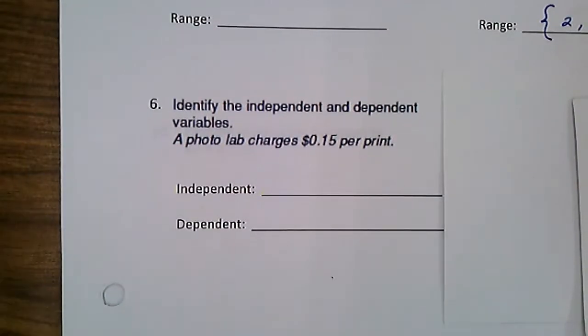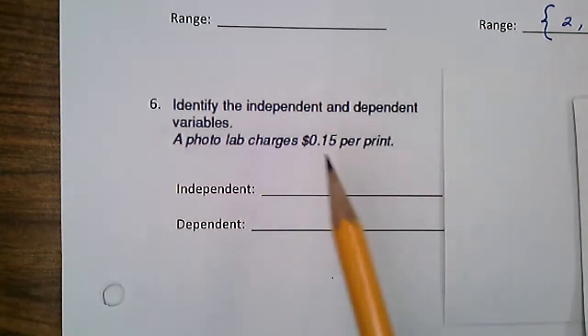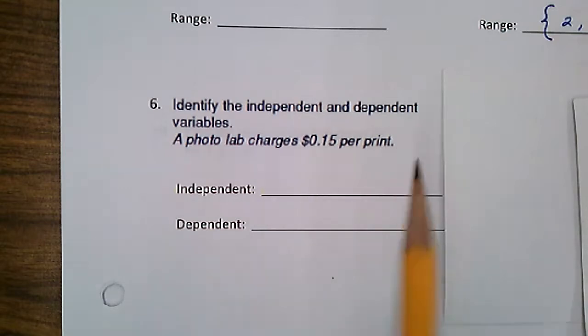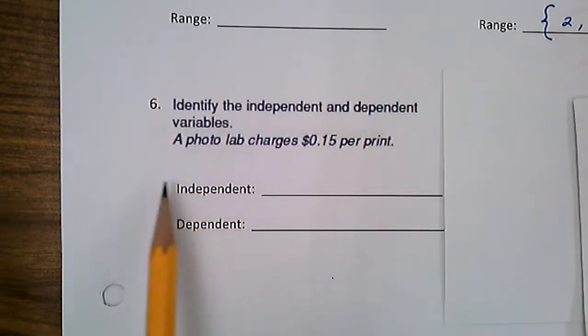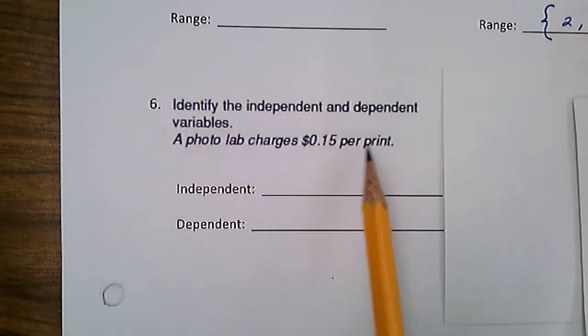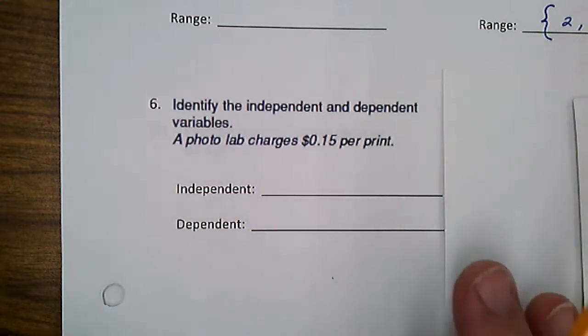Identify the independent and dependent variables. So it says a photo lab charges 15 cents, that's 0.15, 15 cents per print. Remember, your independent is your input. Which one is the input? We practice this a lot. It's always the word that comes after per. So prints. Our input is our independent.